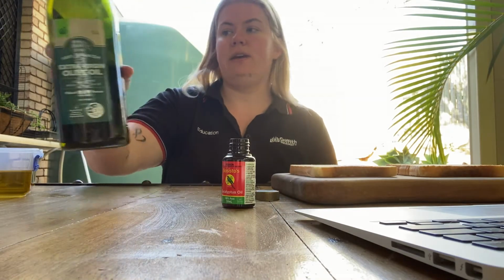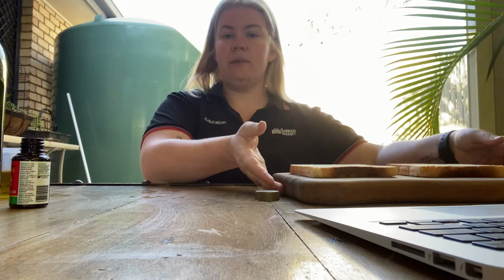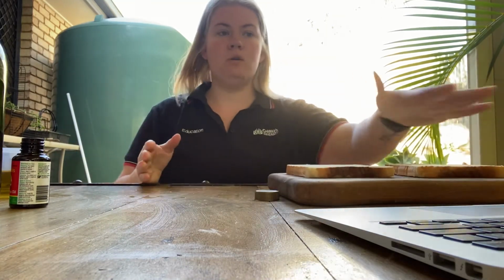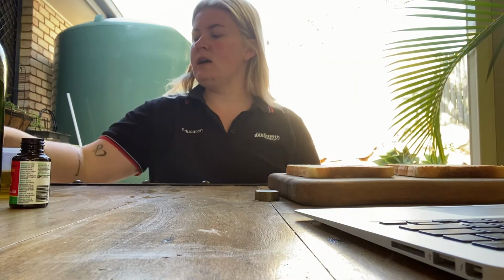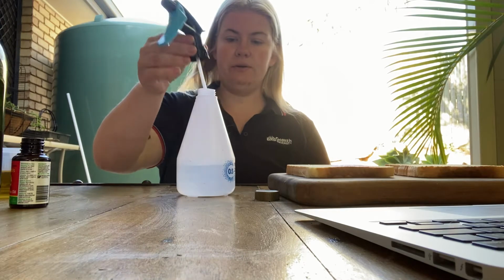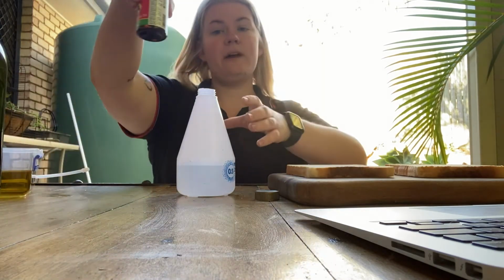and regular cooking oil. So the first thing I'm going to do is grab my two slices of bread, which I've laid out overnight to ensure that the mold spores can land on the bread. And then I'm going to grab my first spray bottle, take off the lid. I'm going to grab my eucalyptus oil.